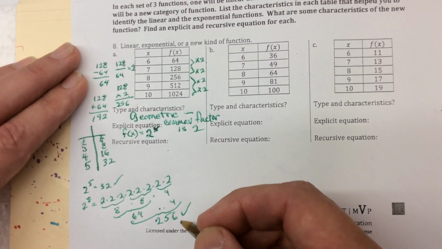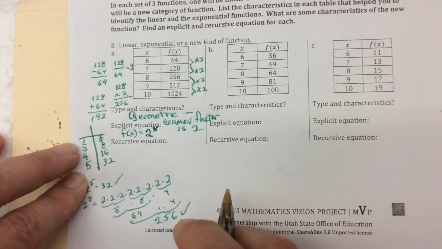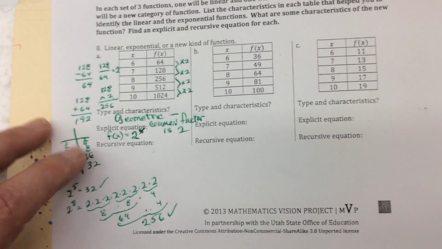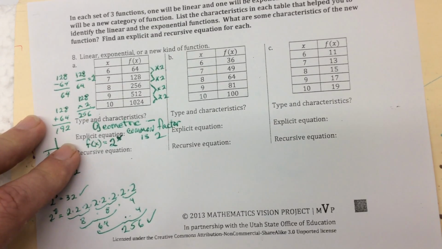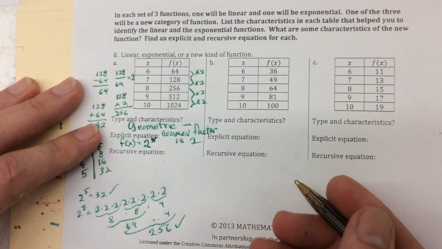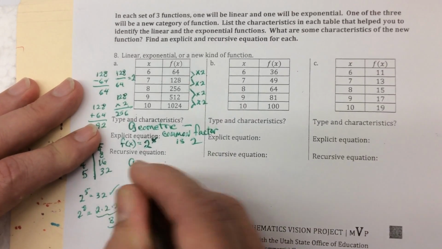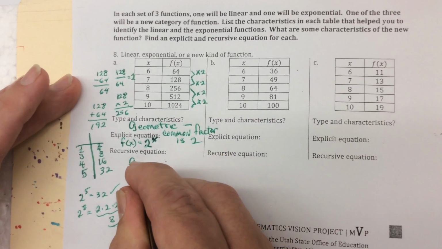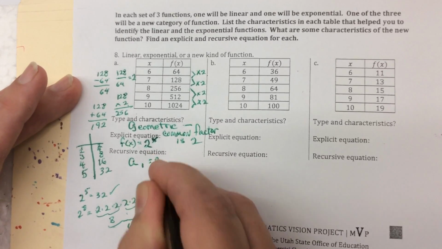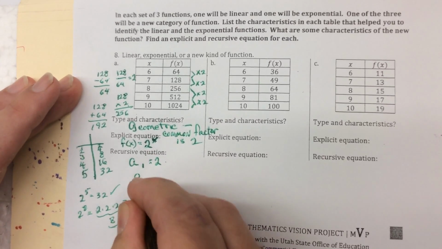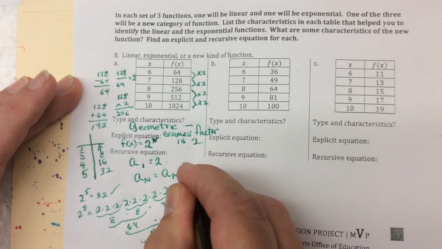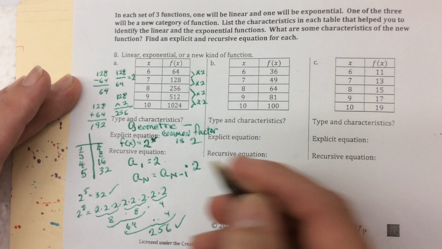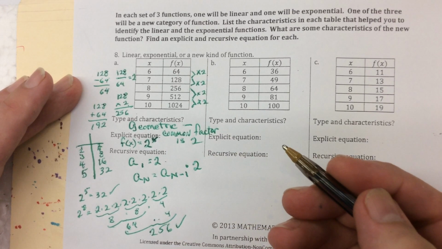That's the point. If you can't plug things in and get what you need, then you don't have the right formula. Now the question is, what about the recursive formula? Well, the recursive formula just says, okay, if I start with a1 equal to 2, what do I do to this to get the next one? Well, in order to get the next one, you take the one that came before it and you multiply it by 2. That is the sequence. Does anybody have a question about that?